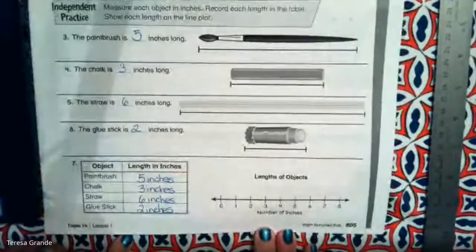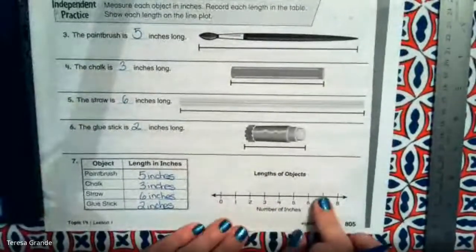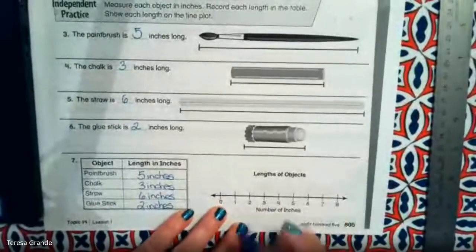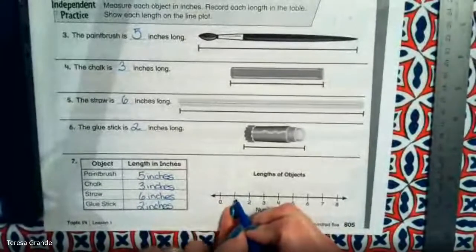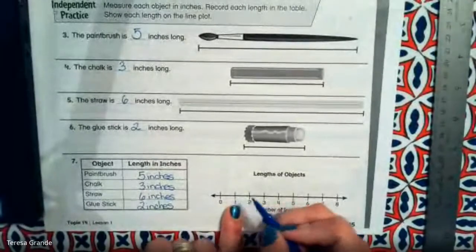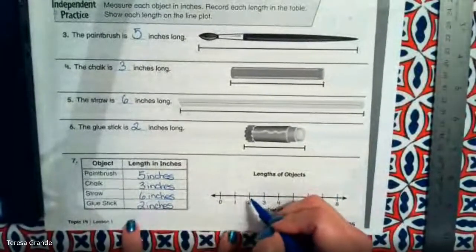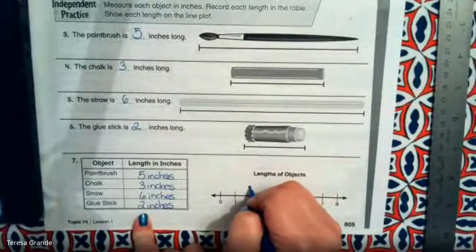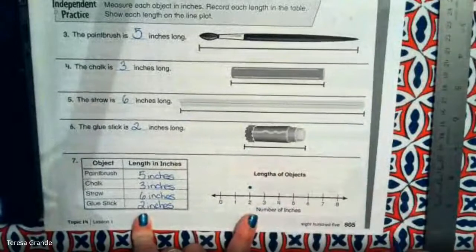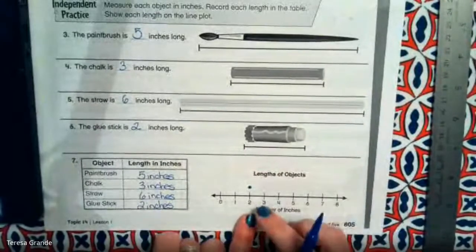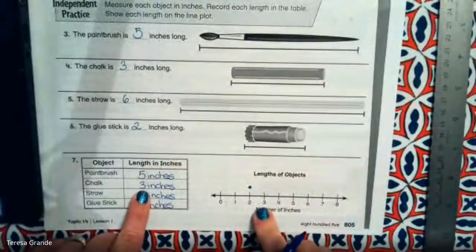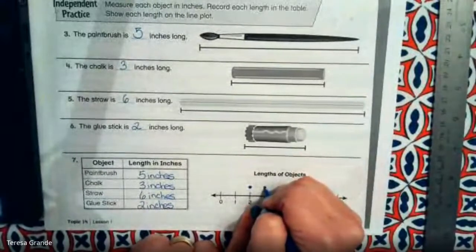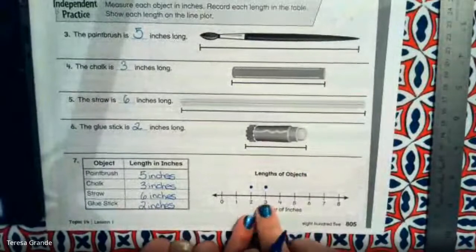Now we're going to put our dots on the line plot. Is anything 1 inch? No. 2 inches. Yes, we have the glue stick. So we're going to put 1 dot for 2 inches. There's one item that is 2 inches. Anything that's 3. Yep, the chalk. So we're going to put another dot for 3 inches.